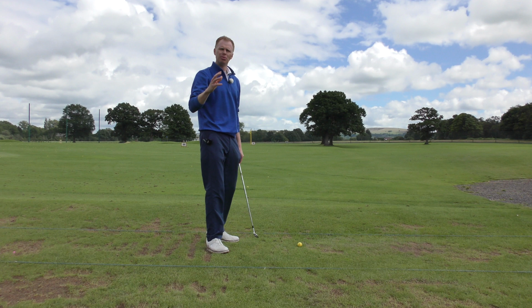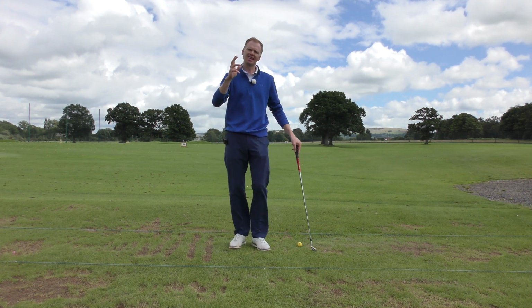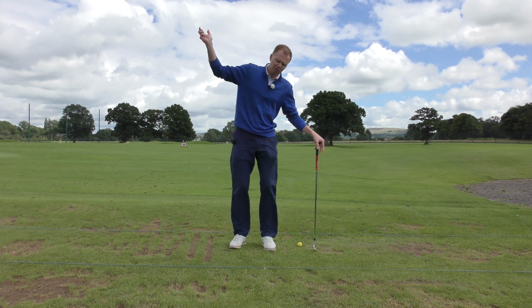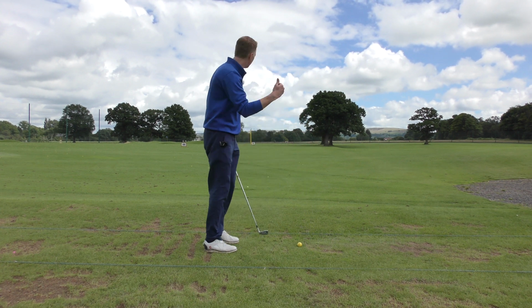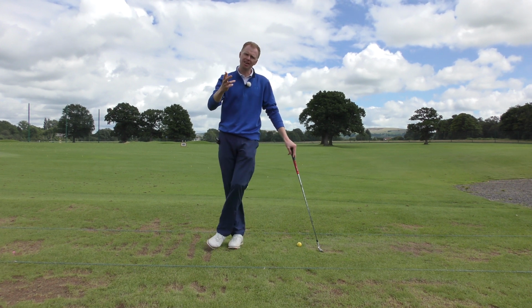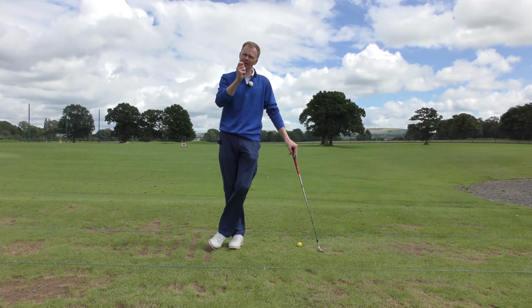You might even see the ball start flying more to the right and ideally start to draw back in. And that will replace that over the top swing path that can create the pulls and the slices. And we can start to hit the ball more to the right side, straighter shots, and maybe a little touch of draw.